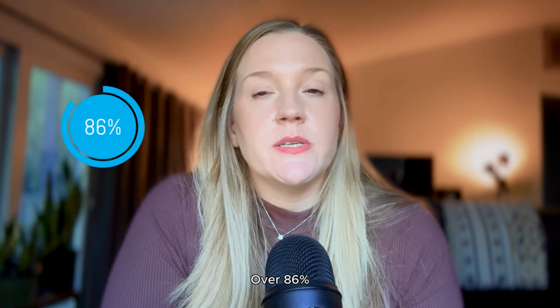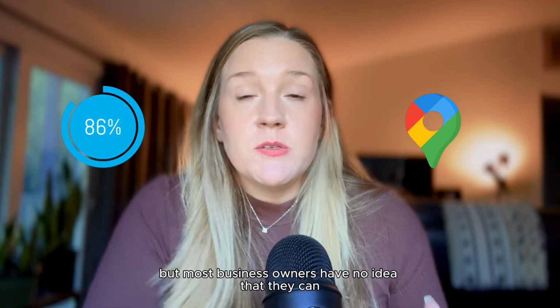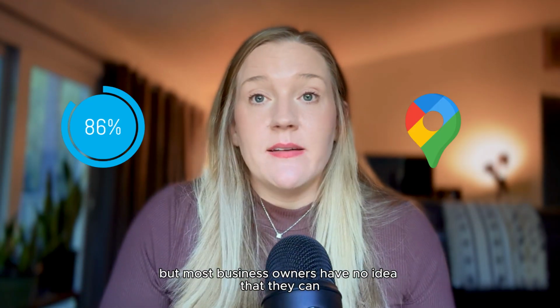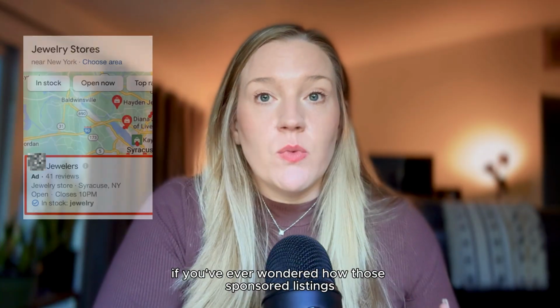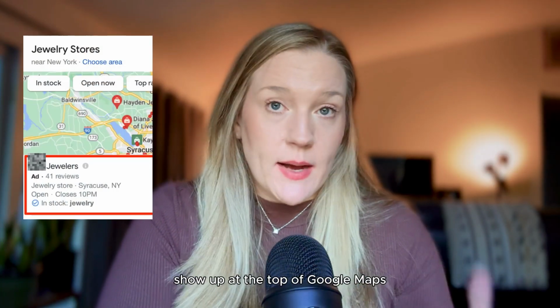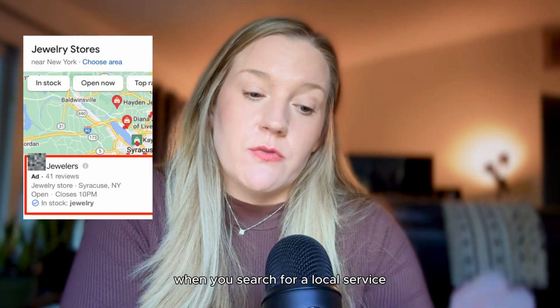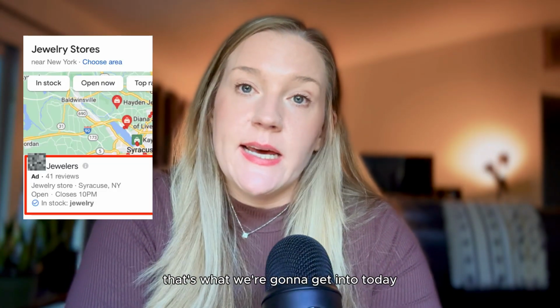Over 86% of people use Google Maps to find local businesses, but most business owners have no idea that they can have their Google ads appear in the Maps results as well. So if you've ever wondered how those sponsored listings show up at the top of Google Maps when you search for a local service, that's what we're going to get into today.